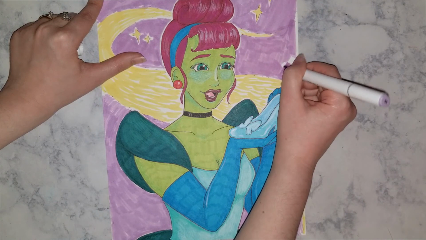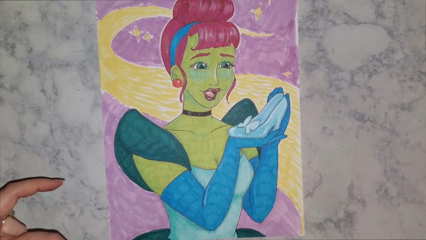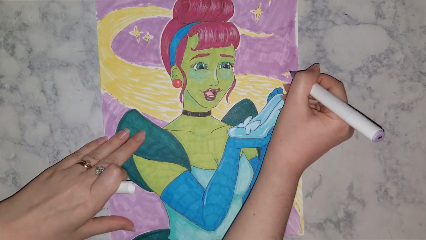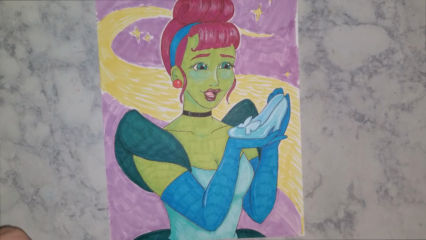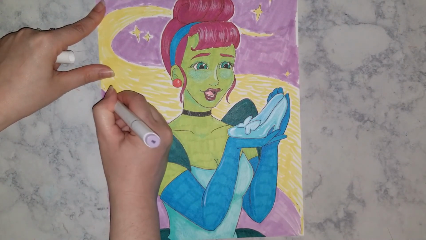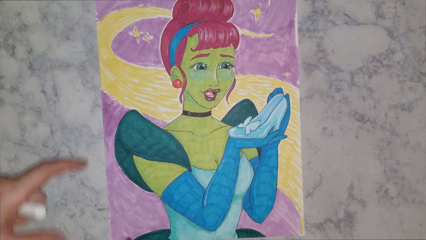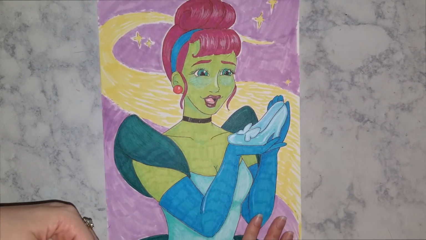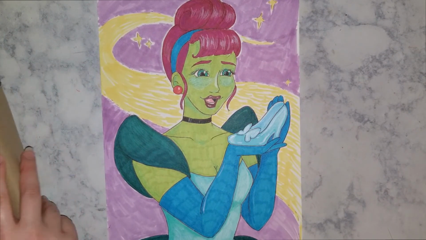In 10th spot, we have Mulan with a score of 2.6. In the 9th spot, we have Merida with a score of 2.75. In the 8th spot, we have Pocahontas with a score of 2.8. In the 7th spot, we have Jasmine with a score of 3.4. In 6th place, we have Snow White, also with a score of 3.4. I really could interchange Jasmine and Snow White at any point in time. In 5th place, we have Moana with a score of 3.5.